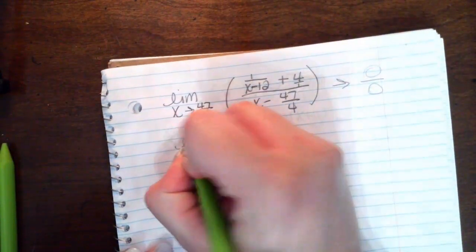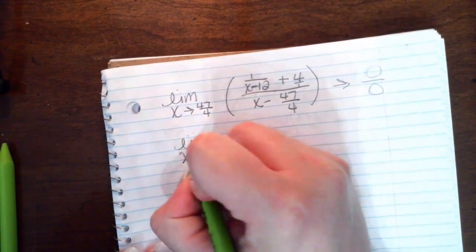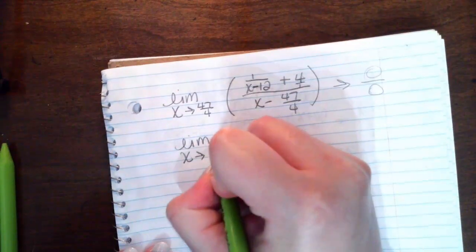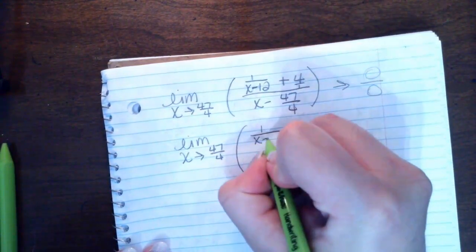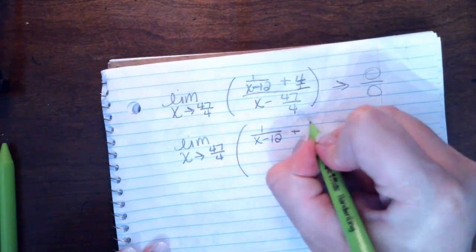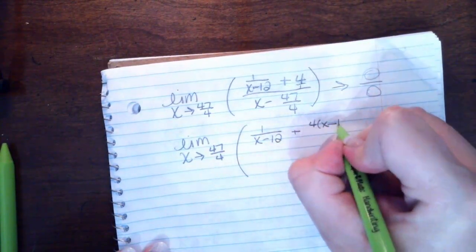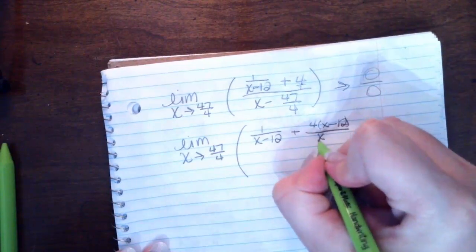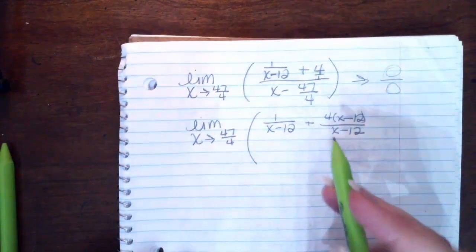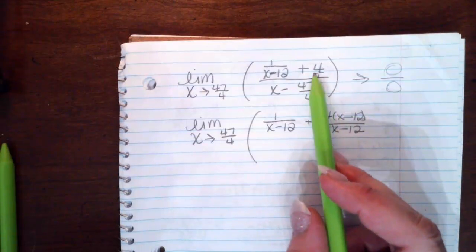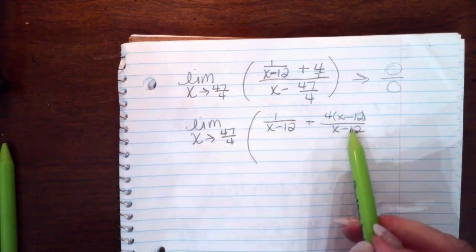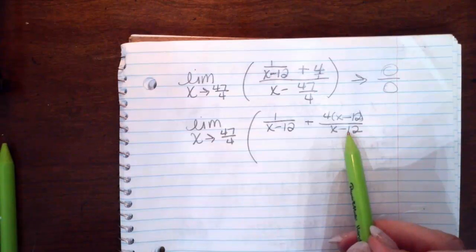So I've got the limit as x goes to 47/4 of 1 over x minus 12 plus 4 times x minus 12 over x minus 12. So in order to get an x minus 12 here, I multiply the top and the bottom by x minus 12.